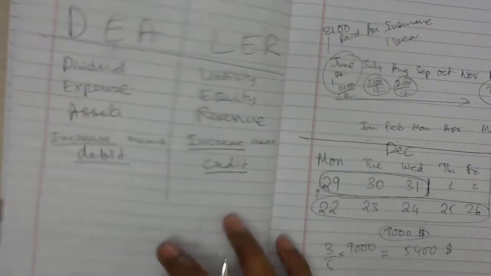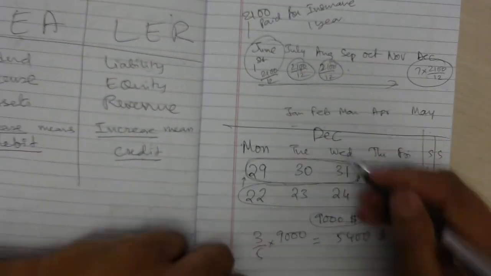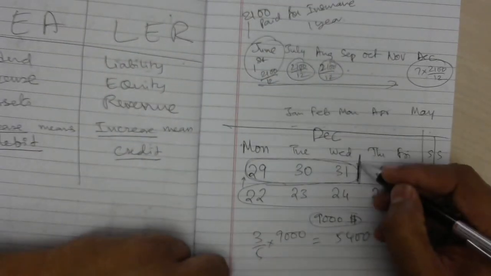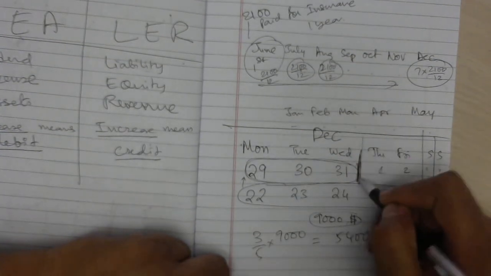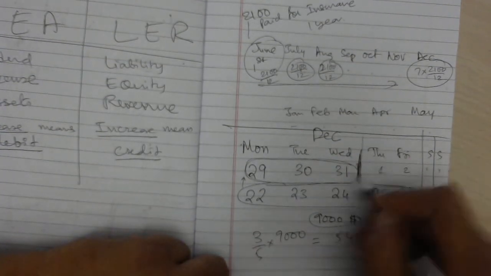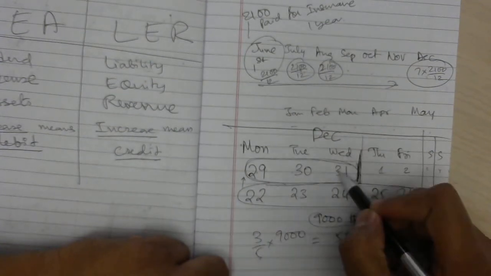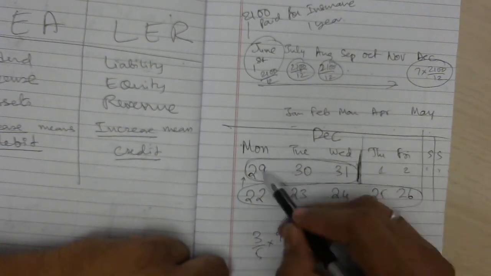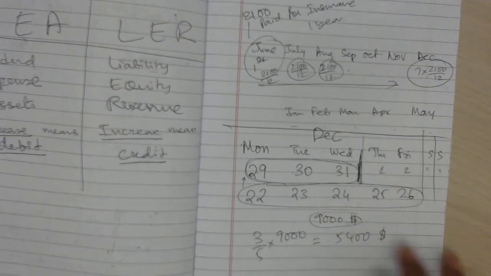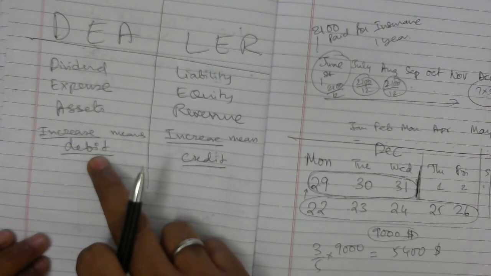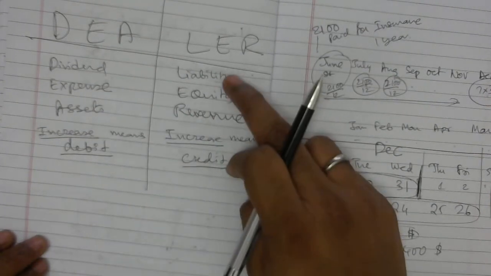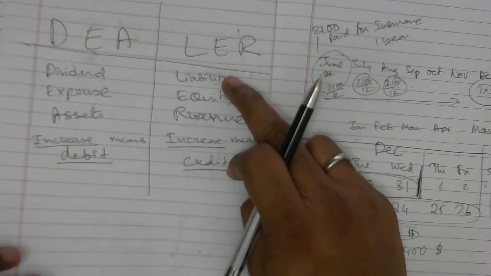But he did not say December. But see, we are preparing the adjusting entries up to 31st December. So up till here, 3 days people have worked. So I am supposed to pay salary for these 3 days. So the salary expense is there. Expense will be debited, and the liability, salaries payable, will be credited. Okay, so I'll show you.